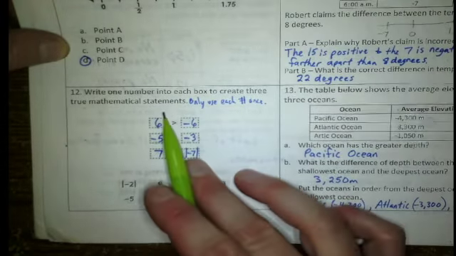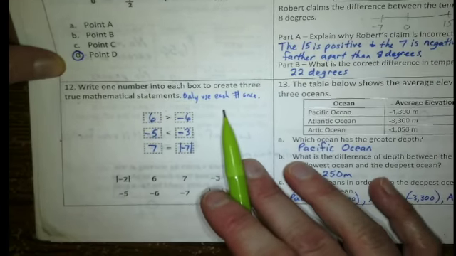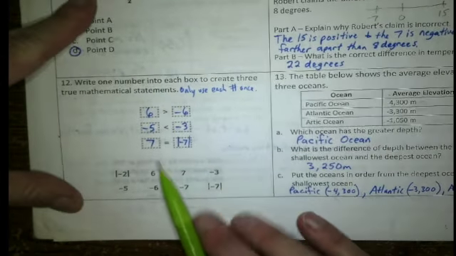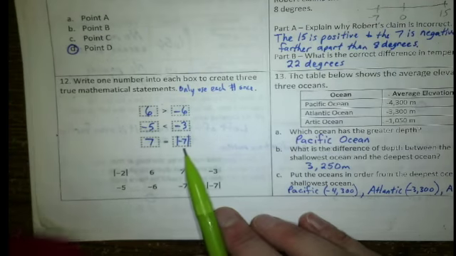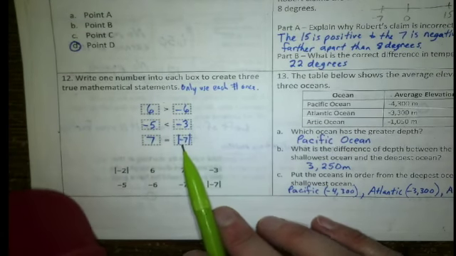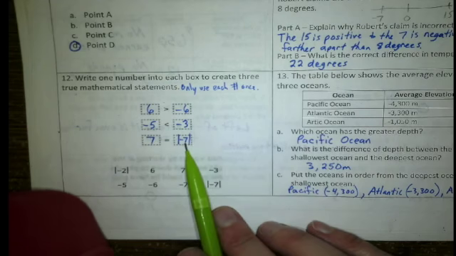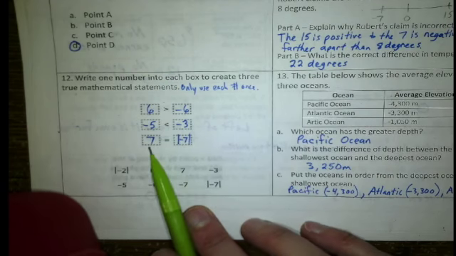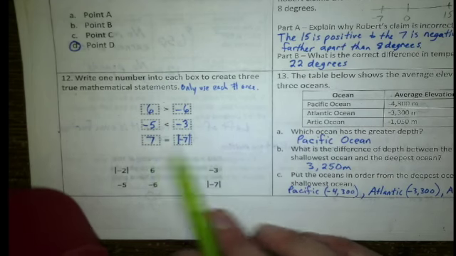Write one number into each box to create 3 true mathematical statements. You can only use each number once. So for the one that's equal, the only one that would work to go there is the absolute value of -7 is equal to 7. Because remember, if you solve this, it equals +7, which is the same as that. Those are the only ones that could go here in the equals.